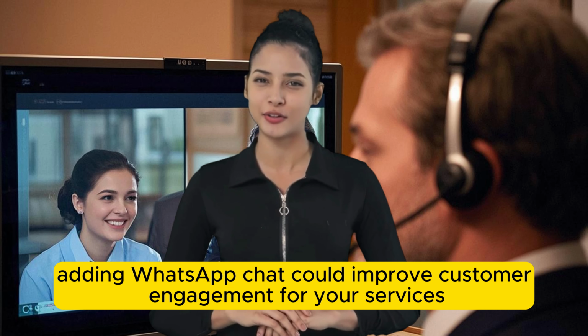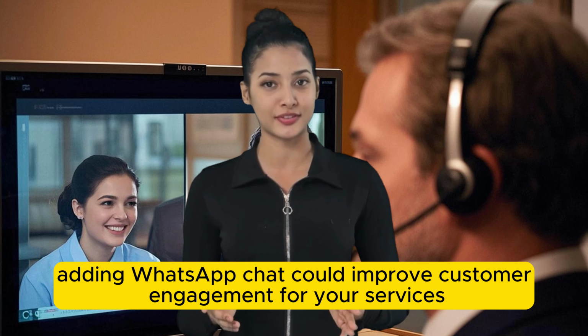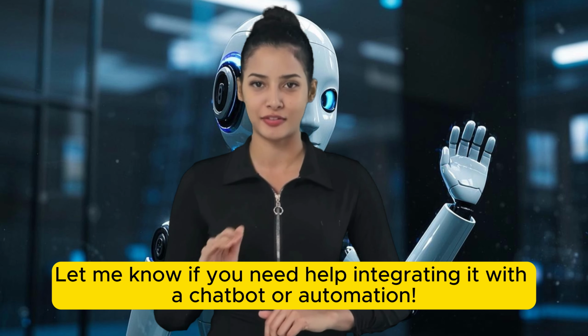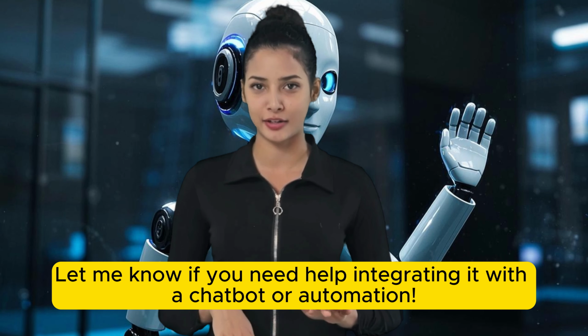Adding WhatsApp chat could improve customer engagement for your services. Let me know if you need help integrating it with a chatbot or automation.